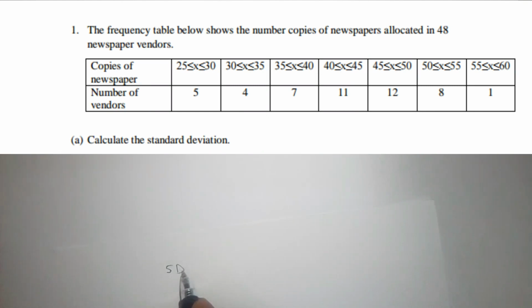So let me write the second formula here. So standard deviation is equal to root of summation f of x squared over summation of f minus mean squared. So this is the formula we are supposed to use. Hopefully you're able to see nicely. So now the first thing will be to find the mean. So how do we find our mean?